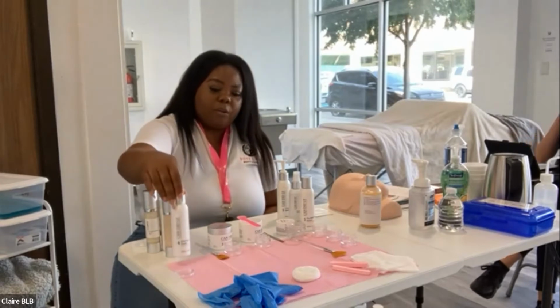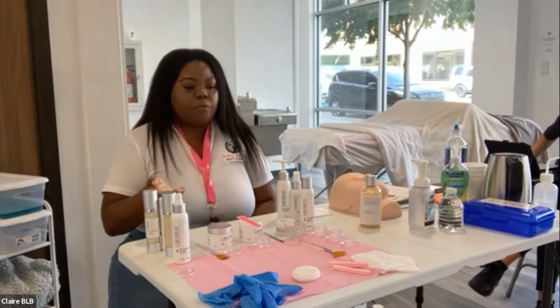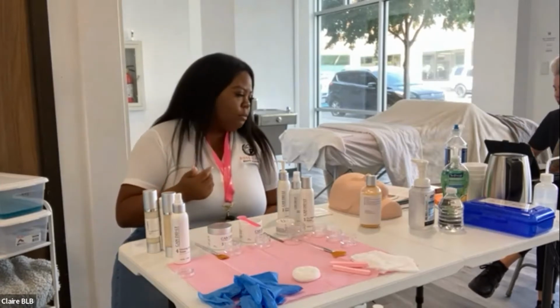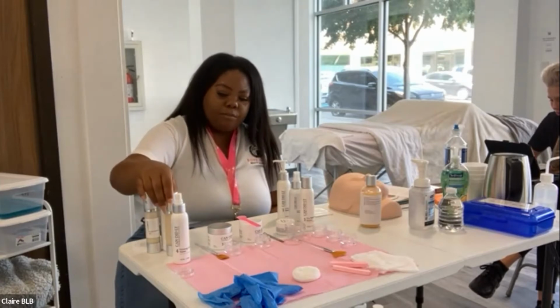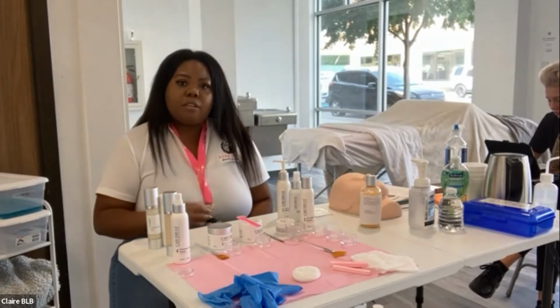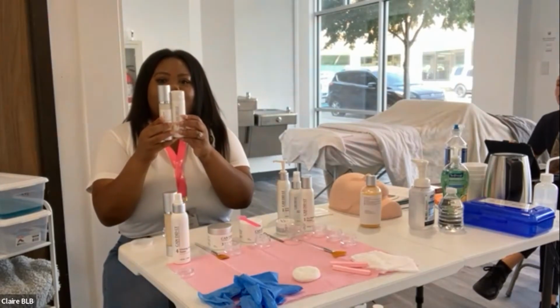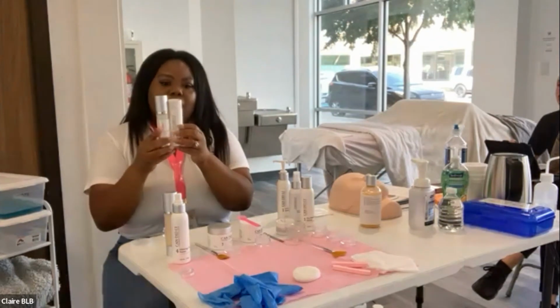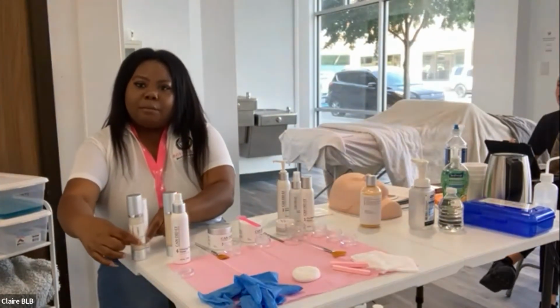So in our line, we've got our toner first. You can use a spray toner. You can pour your toner with a 4x4. It's a matter of preference. Then from there, we have our serum. And then from there, we have our moisturizer and our SPF. The moisturizer and SPF are going to be mixed and emulsified together before we apply them to the client's skin. So we are going to put them next to each other as opposed to in line behind each other.